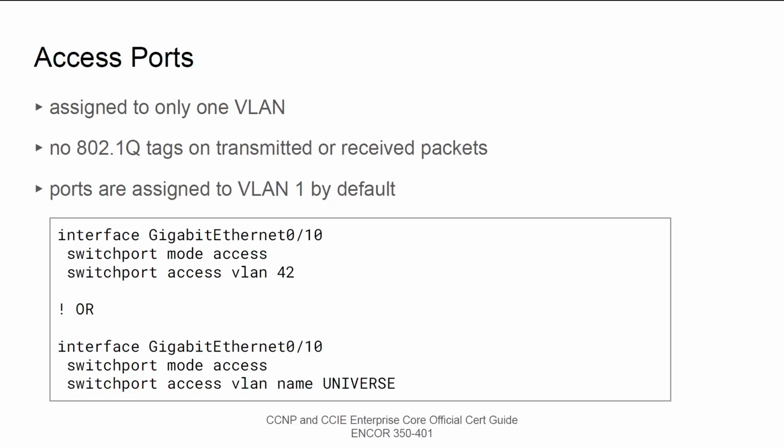Alright, let's talk about access ports. Now, an access port is a Cisco switch port type, and it's assigned to only one VLAN. Now, there should be no 802.1q tags on transmitted or received packets.